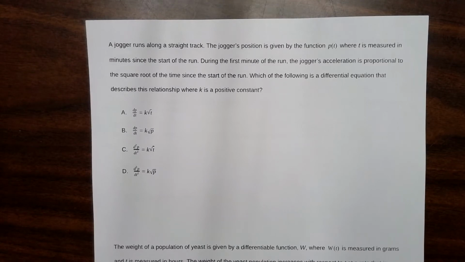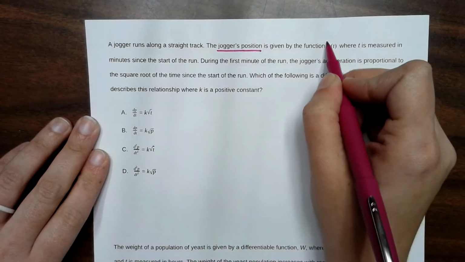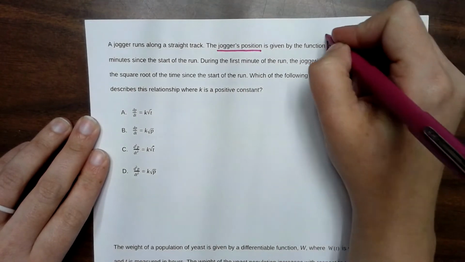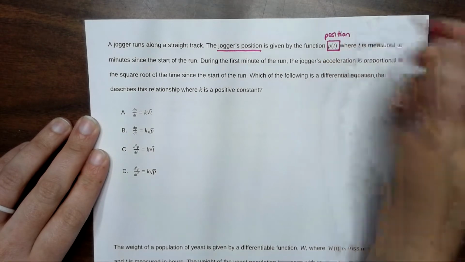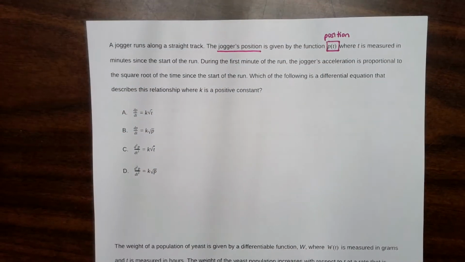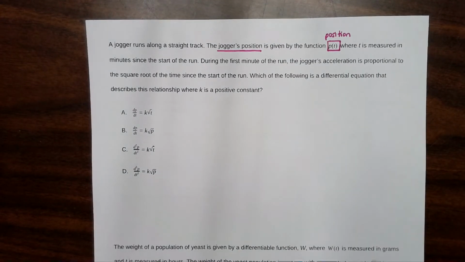The key thing here is to realize two things. We are looking at the jogger's position. So p of t is the position function. And that's important because another thing we're going to be asked to think about here is the acceleration. So we're going to need to know the relationship between position and acceleration.